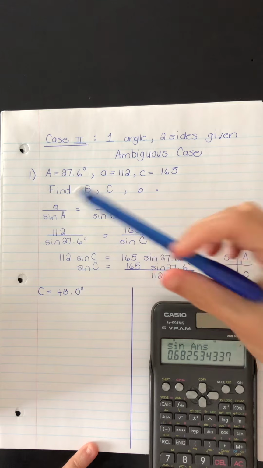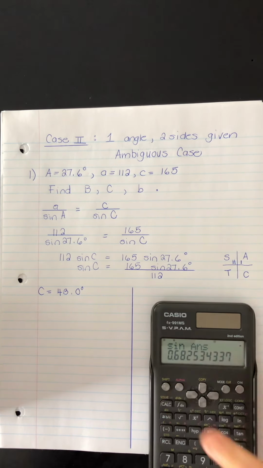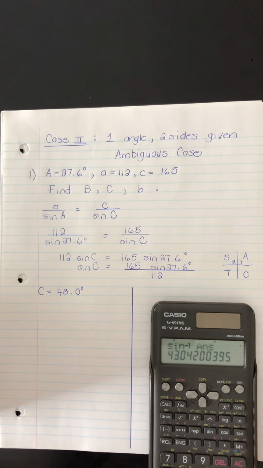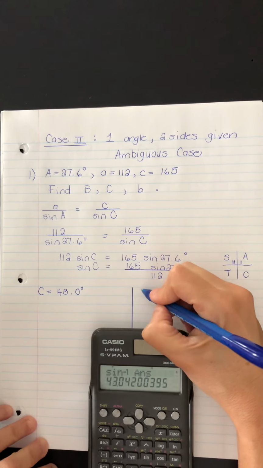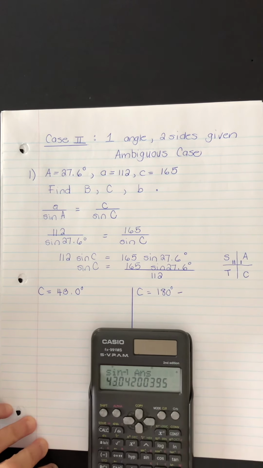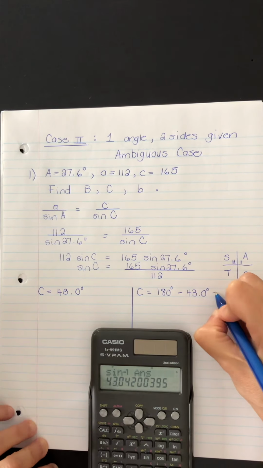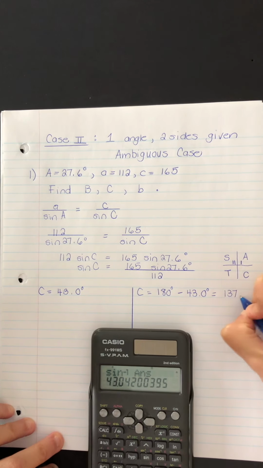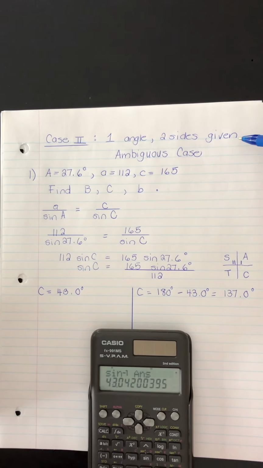So that's the quadrant 1 angle answer for C. But look, sine was also positive according to the cast rule in quadrant 2. So the other possibility for angle C is 180 degrees minus 43 degrees. And that is 137 degrees.